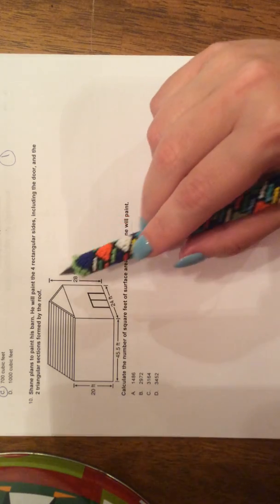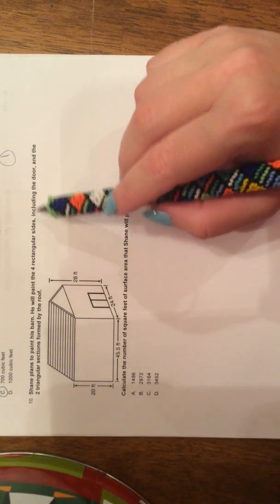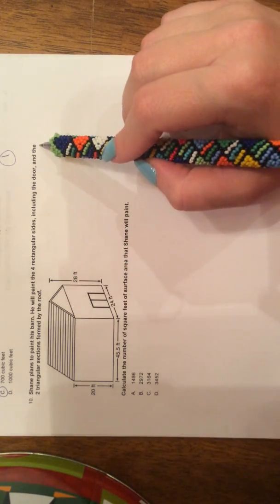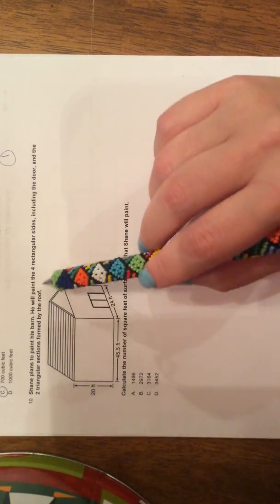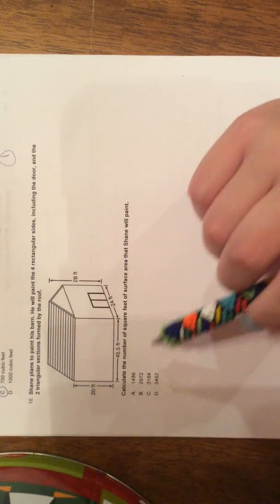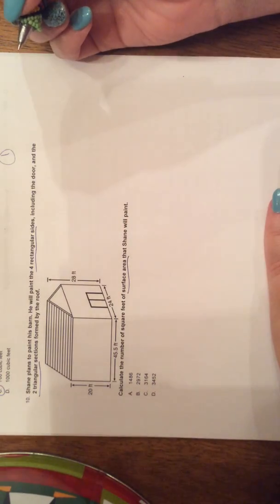Number 10. Shane plans to paint his barn. He will paint the 4 rectangular sides, including the door and the 2 triangle sections formed on the roof. Calculate the number of square feet for the surface area that he will paint. So we have 4 rectangular sides and 2 triangular sections.